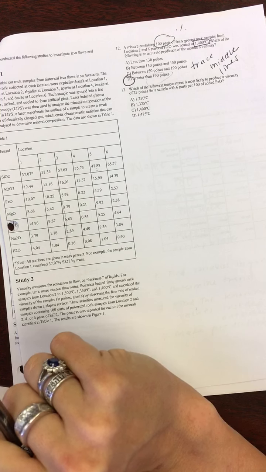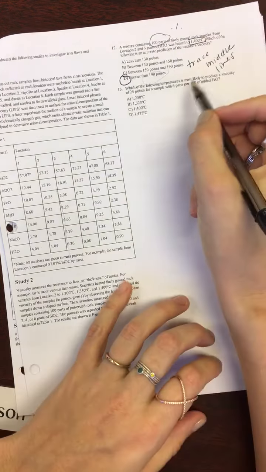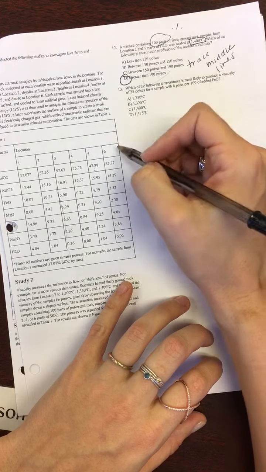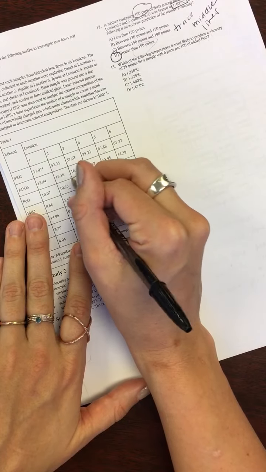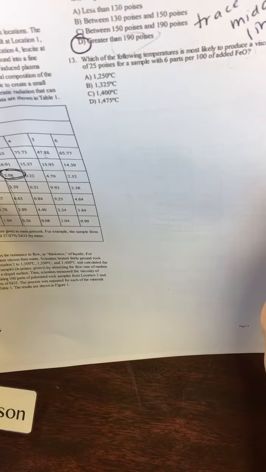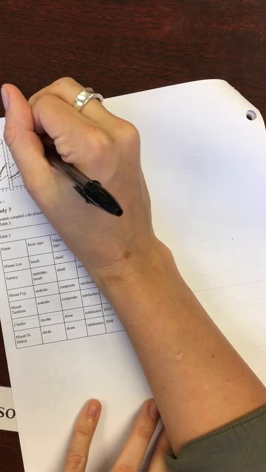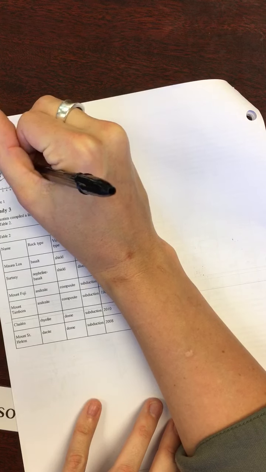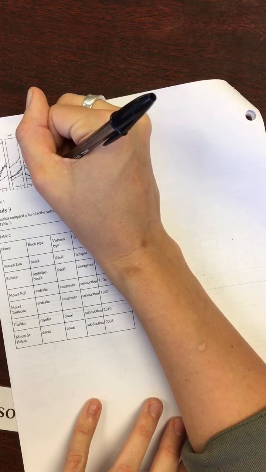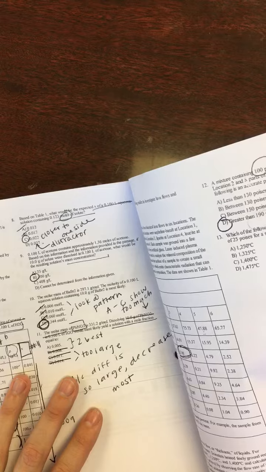Which of the following temperatures is most likely to produce a viscosity of 25 for a sample with 6 parts per 100 of FeO? So, FeO right here, 10, 10, 5, so 6 is going to be about location 3, and then we need to see the temperatures here. So for 13, looking at the graph, and again of FeO, parts per 100 is 6 on this graph. And we want, so we're looking at the 4th line on the graph, and then 25.